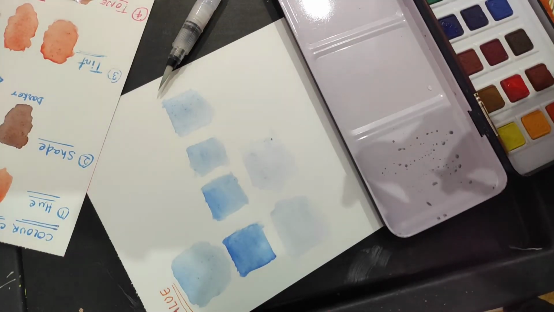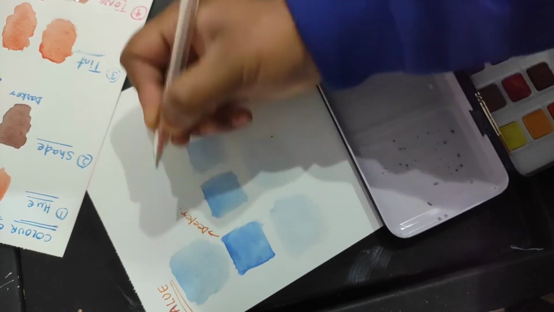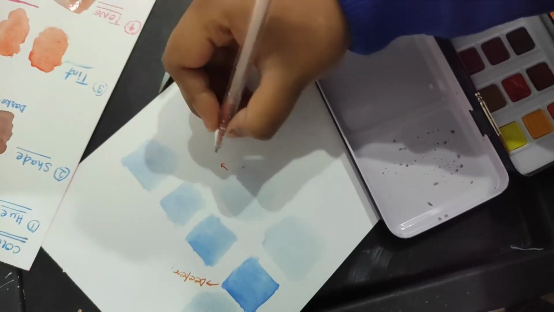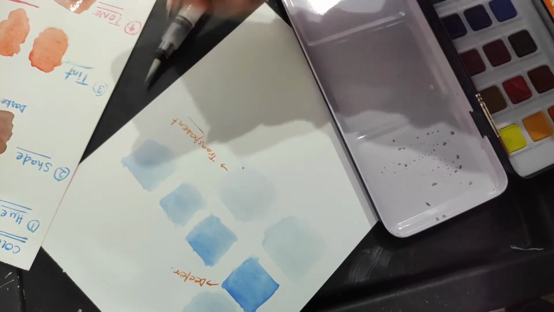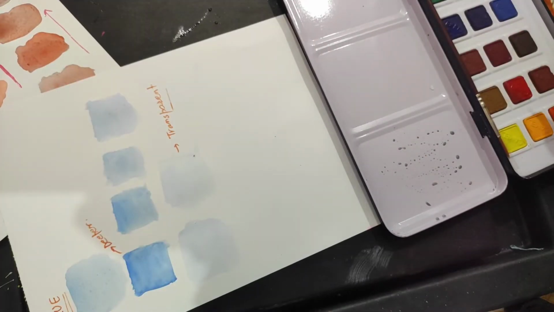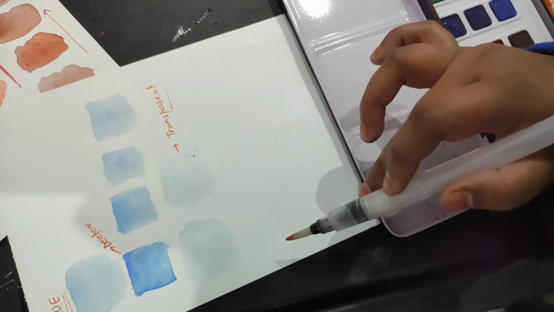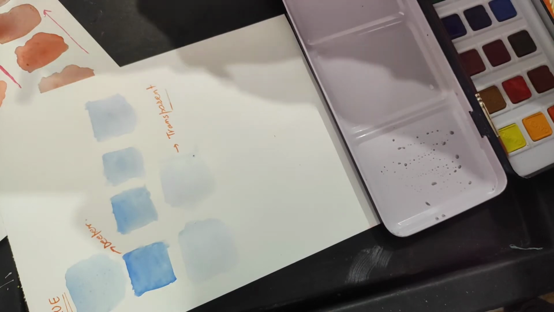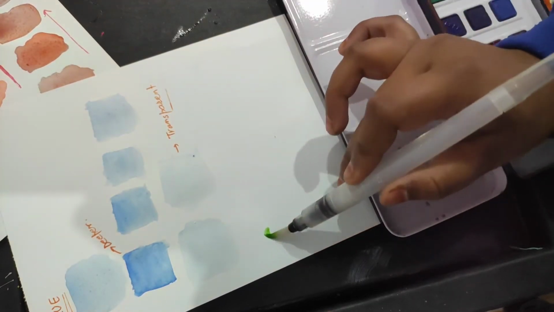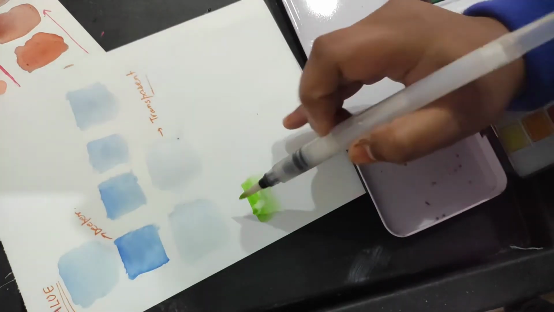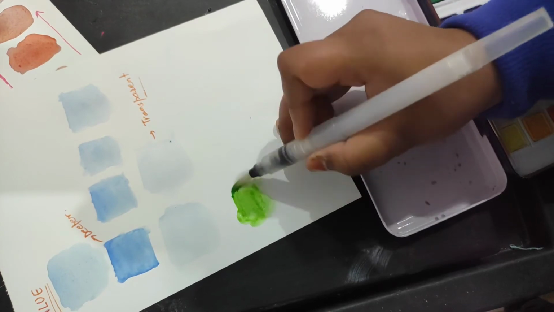So by adding water we can change the value of the color. You can practice this on your own by taking random colors and mixing them with other colors. I am practicing here with light green and dark green.